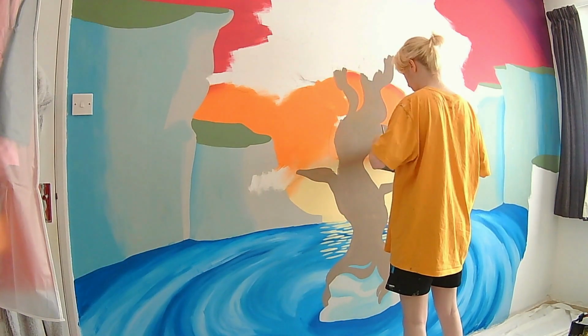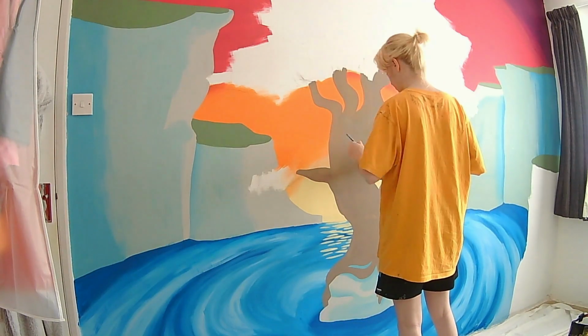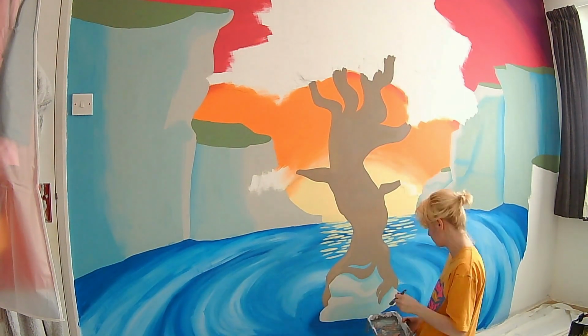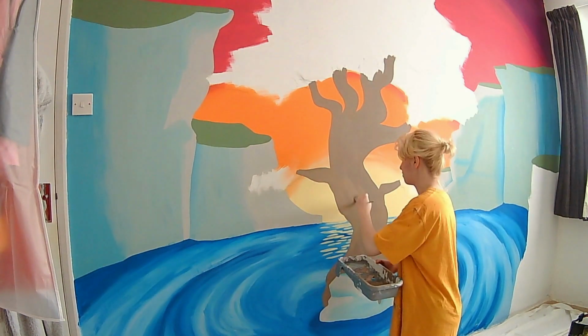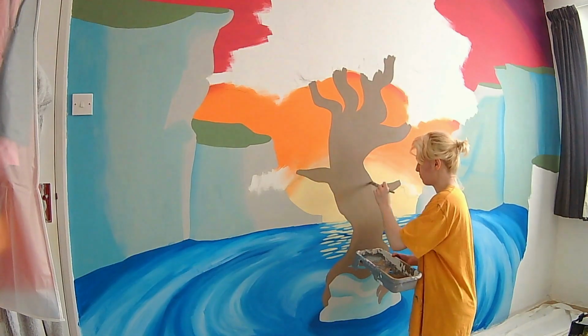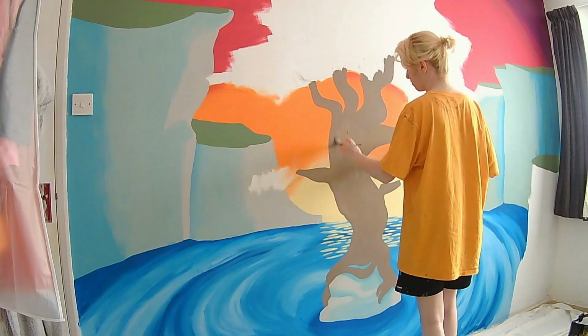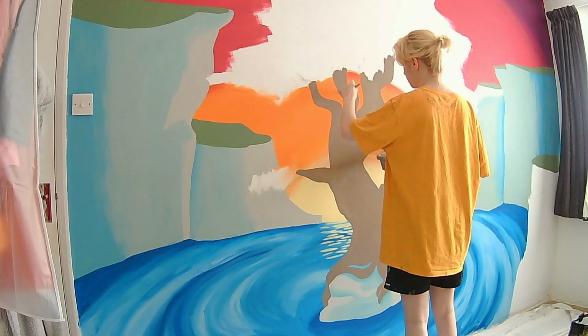But I ended up using my entire orange, my second orange tester pot, just trying to make the tree darker. And I was like, oh my god. But yeah, I've successfully painted the tree, which is awesome. And then when I go in for shading, it gets a little bit more complicated because, as always, it kind of falls apart on me.